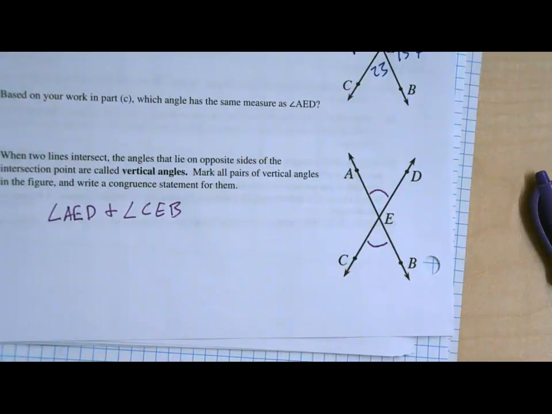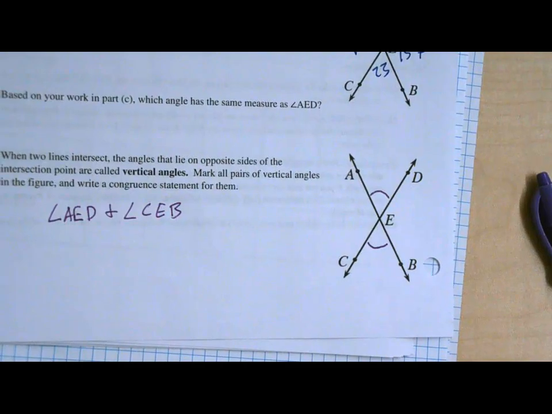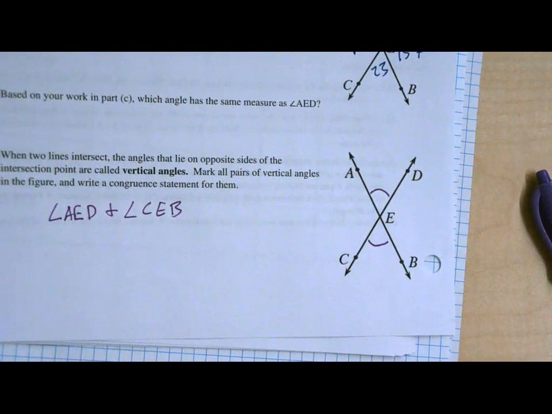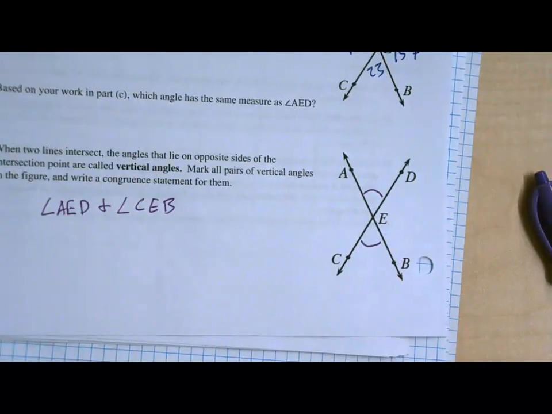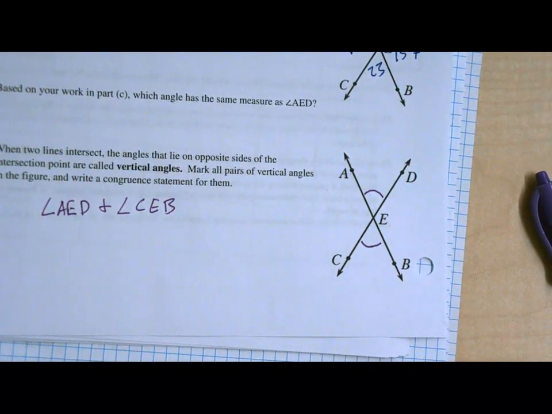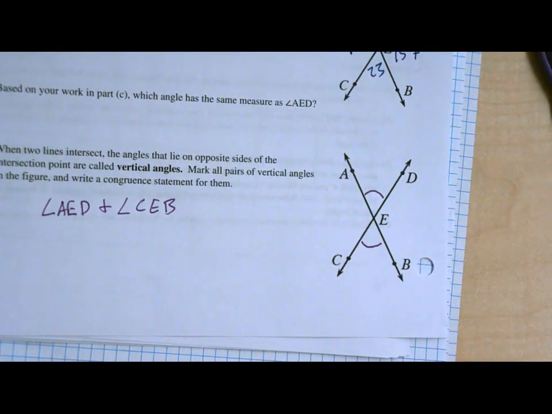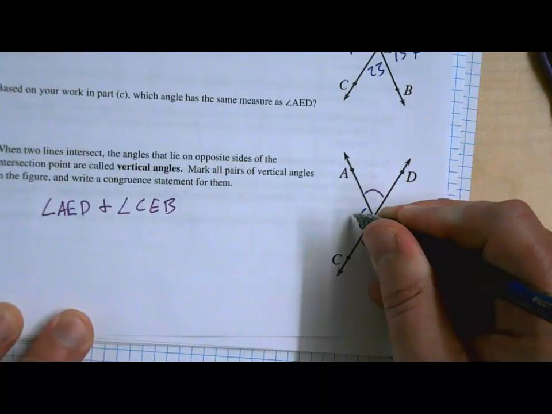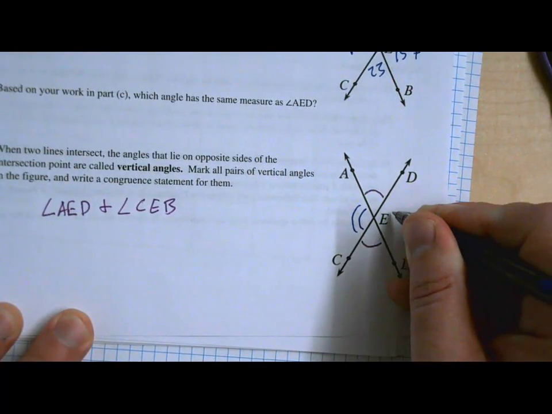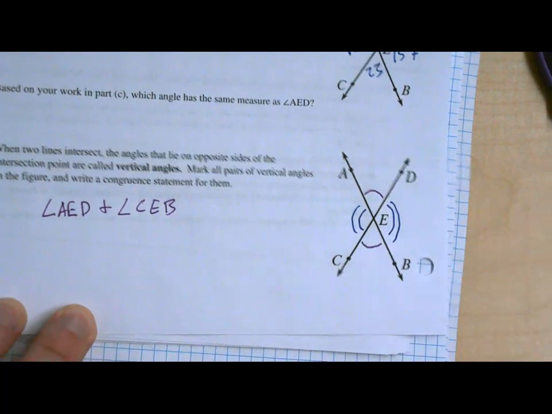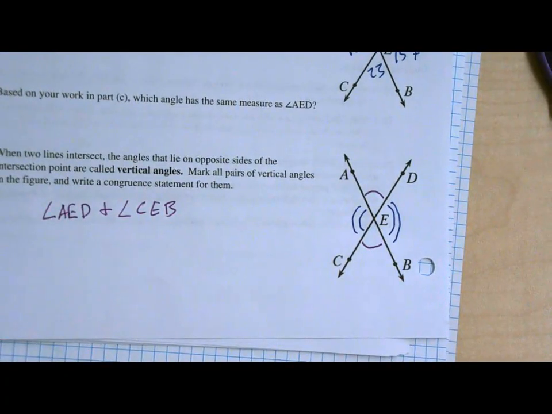Okay? Now here's why I don't like the term vertical angles. Can you see why I don't like this term? Because they're not always vertical. There is another pair of vertical angles in this picture, and they are not up and down from each other. The other pair of vertical angles in this picture would be angle AEC and angle DEB. Those are also vertical angles.